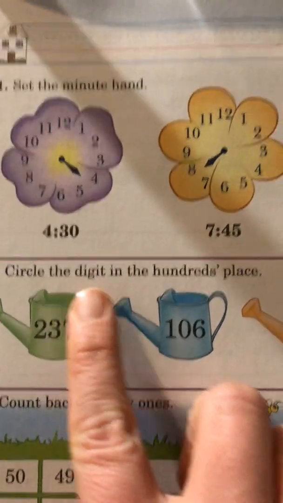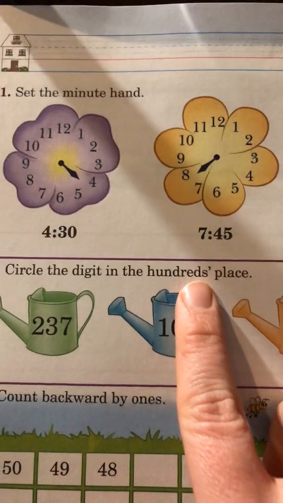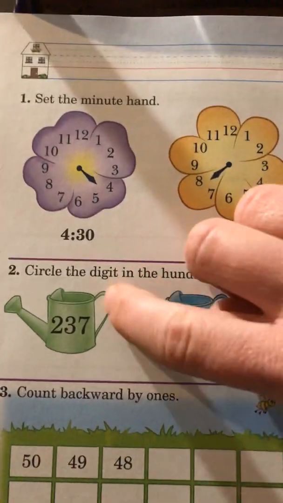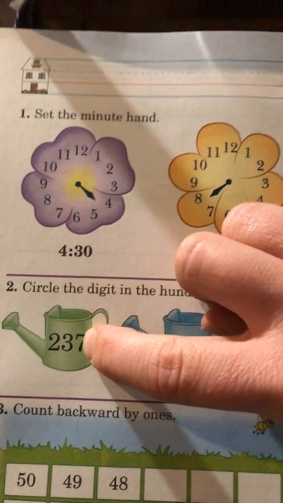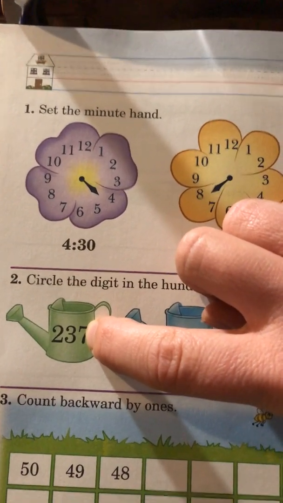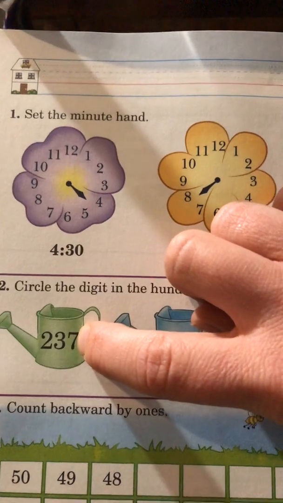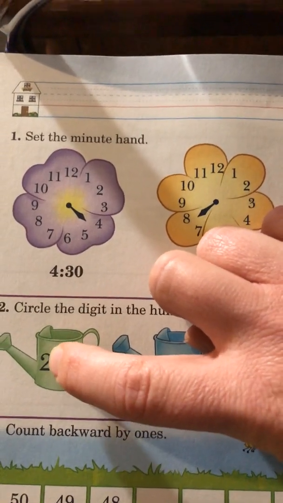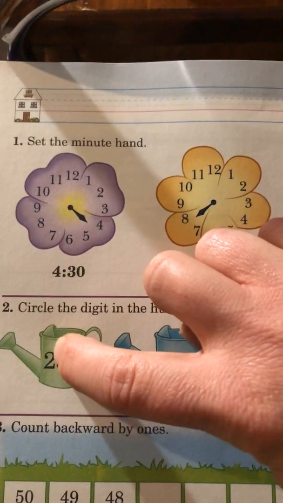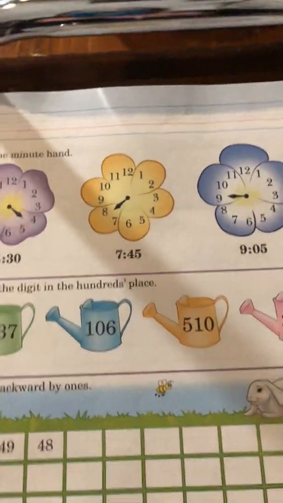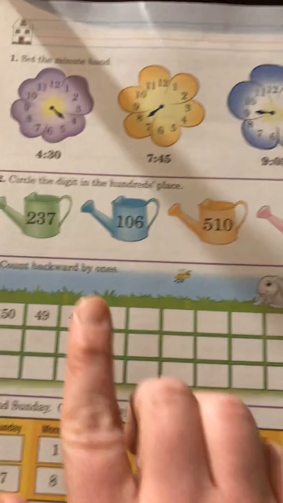To practice with that, we're going to do number 2 together. Now, they want you to circle the digit in the hundreds. So I just finished reminding you that ones is all the way to the right, but they would like you to circle the hundreds. So let's say it together. It goes ones, tens, hundreds. So you will circle the hundreds column, and you'll do the same for the rest of those watering cans.